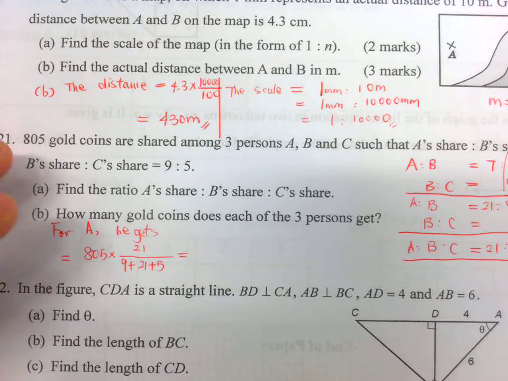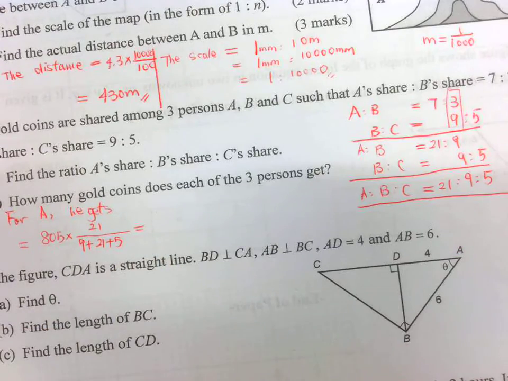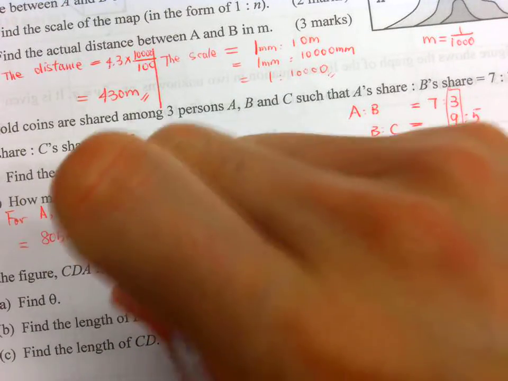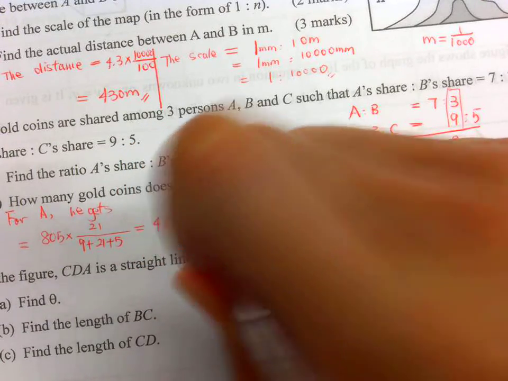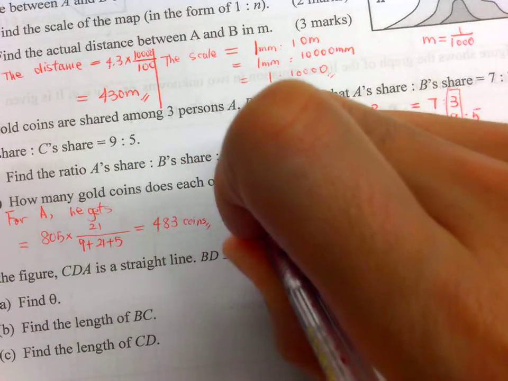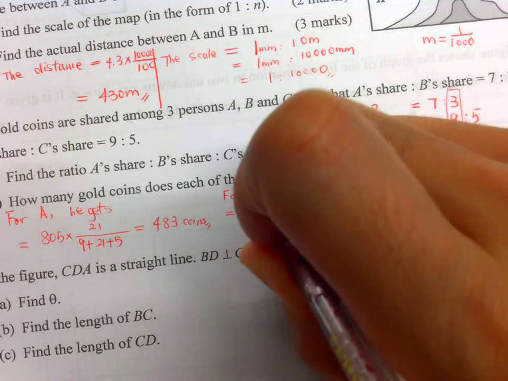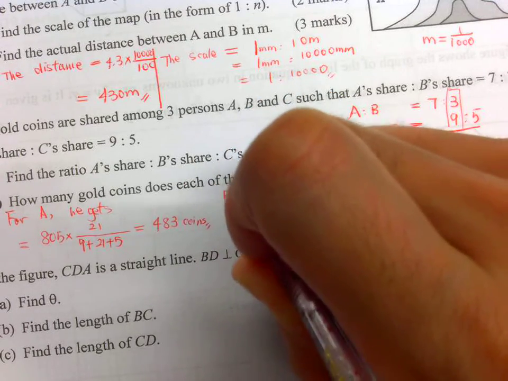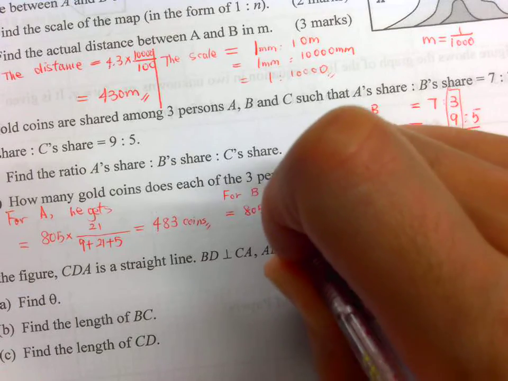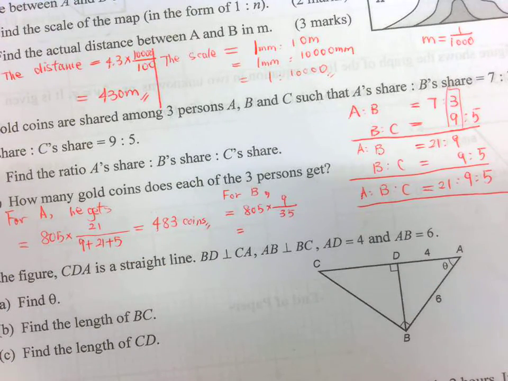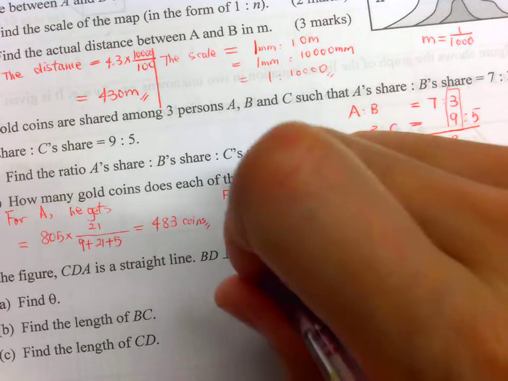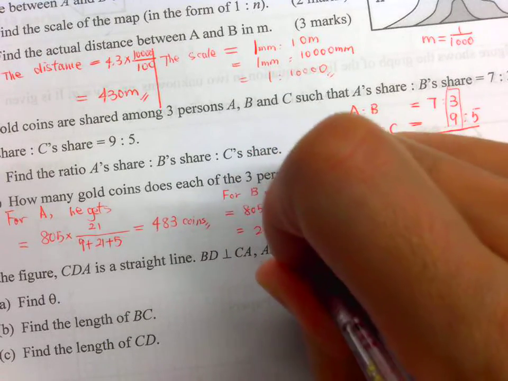So for this one, the value will be equal to 483 coins. And for B, equals to 207 coins.